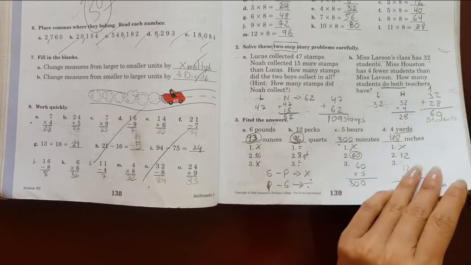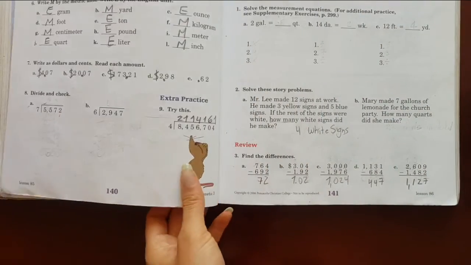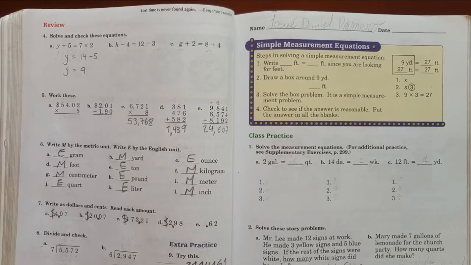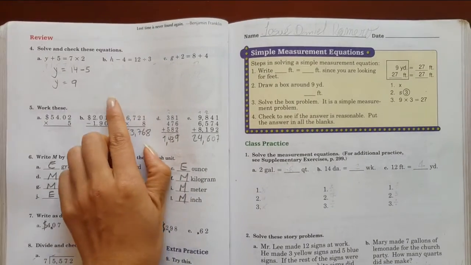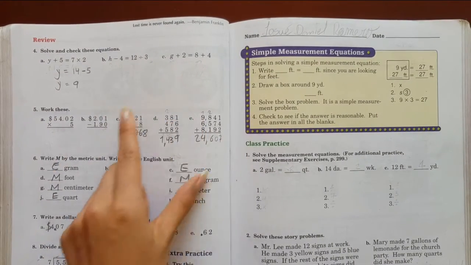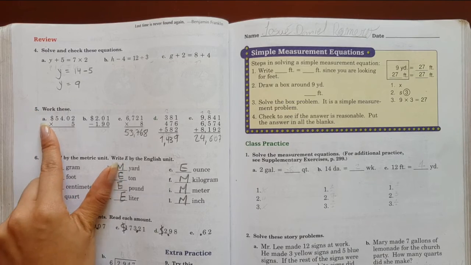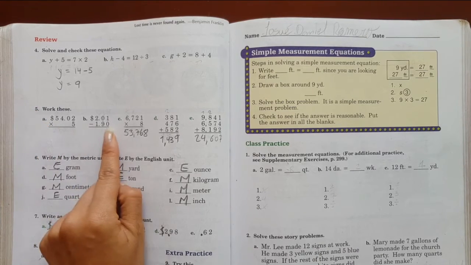Let's move on to page number 140. Yes? So here, equation, letter B, C, and work this, letter A and letter B.